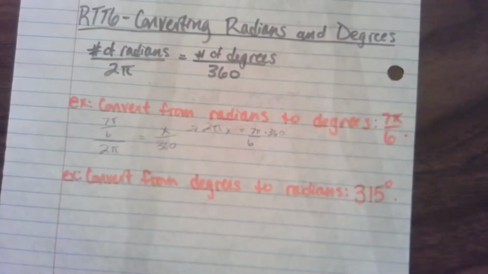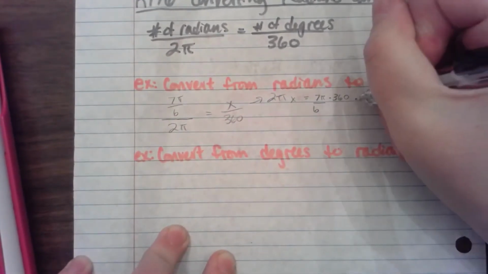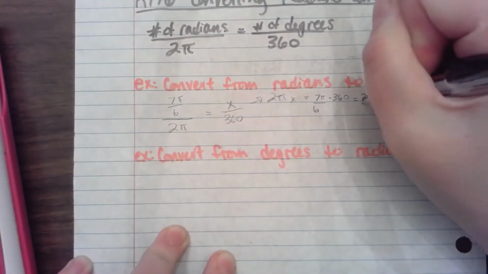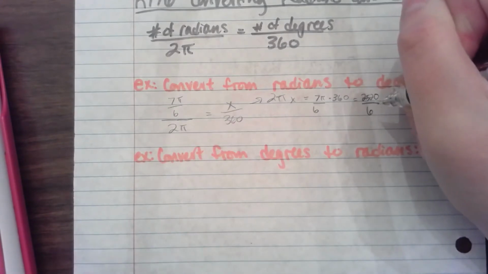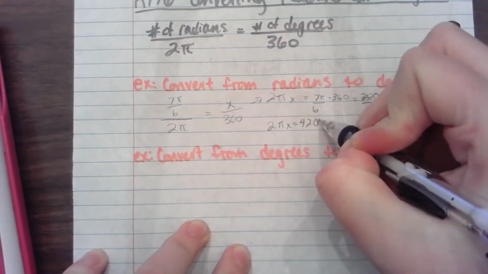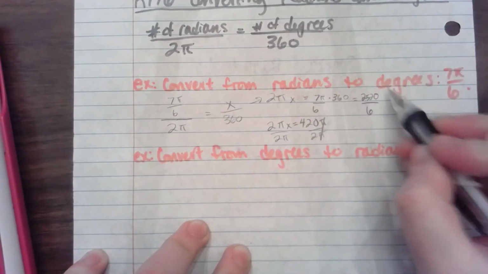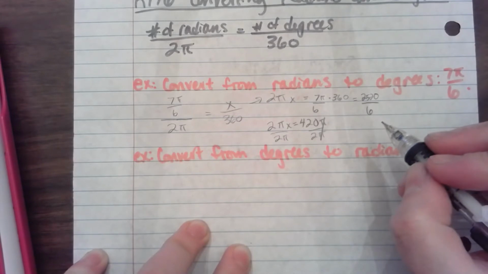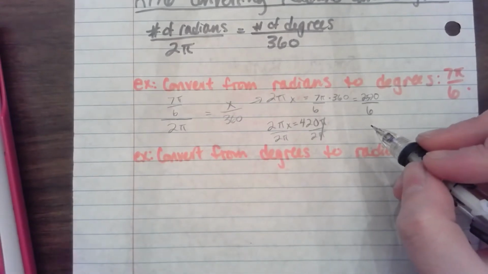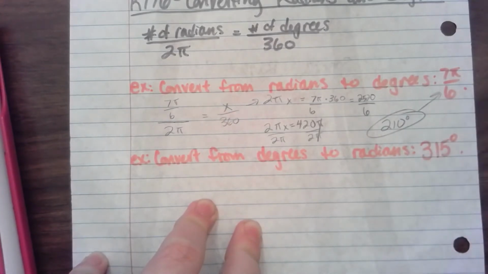Okay, 7 times 360. Oops, my calculator's being funky. 7 times 360. That is 2,520, and hopefully it's divisible by 6, so we can reduce this down. Yes, that's 420. So we have 2 pi x is equal to 420 pi. Divide by 2 pi, divide by 2 pi. The pi should always cancel, because if we're going to get degrees as our final answer, the pi should cancel. And then 420 divided by 2 would be 210 degrees, which is the same as 7 pi over 6.